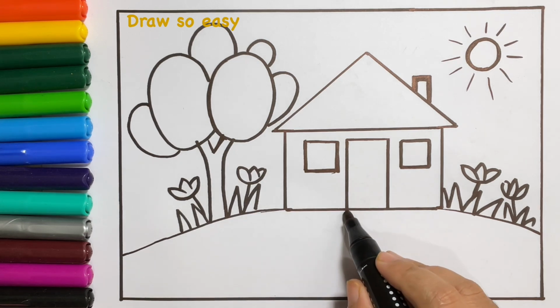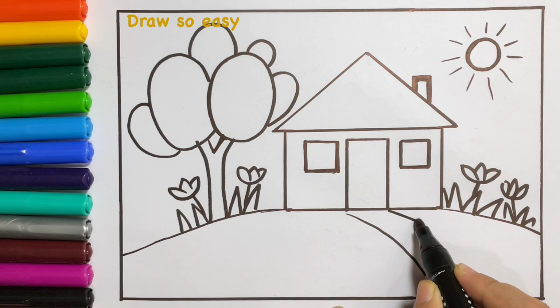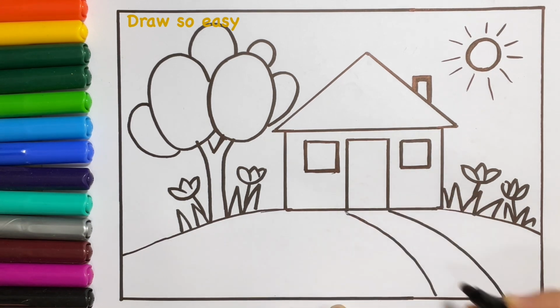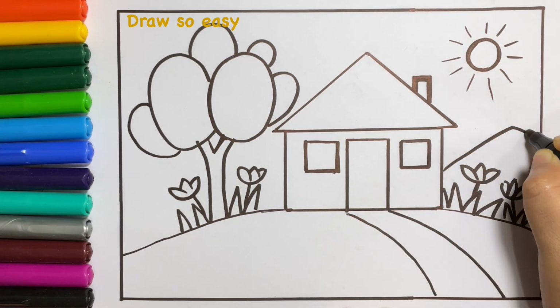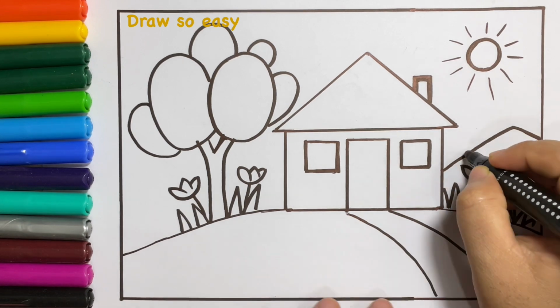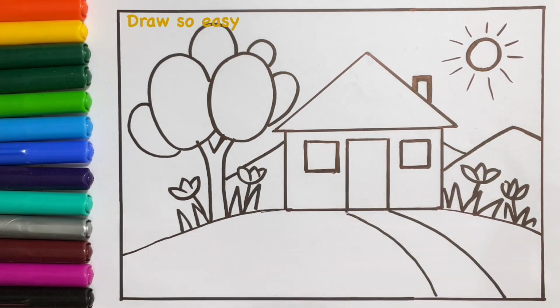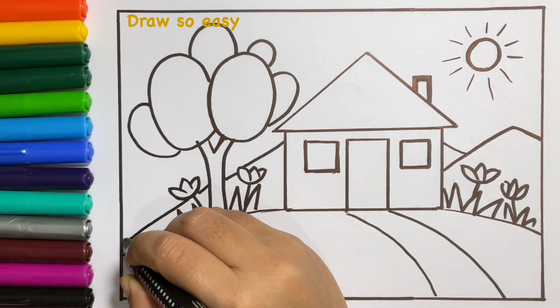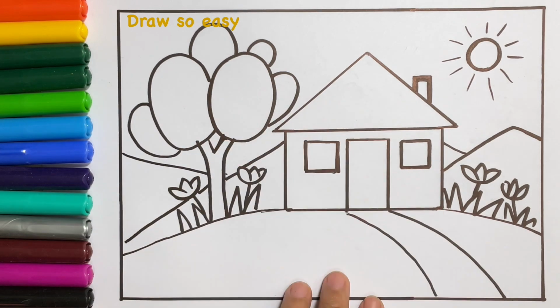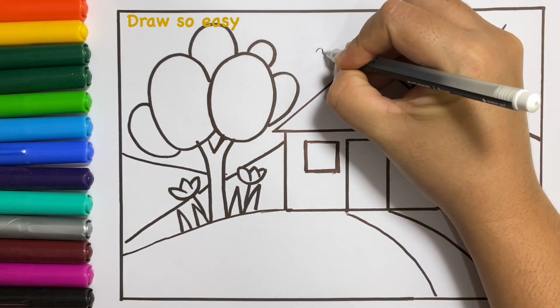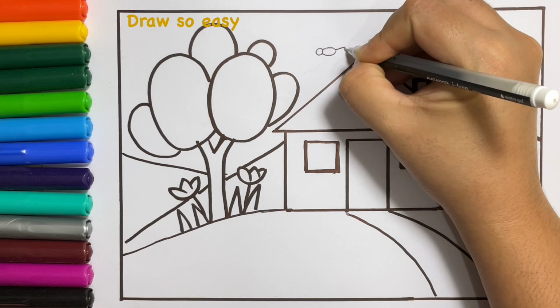Next, let's draw a road leading from the house. This is the part where people walk. To make our scenery even more beautiful, let's add mountains in the background. And look, a bird is flying in the sky.